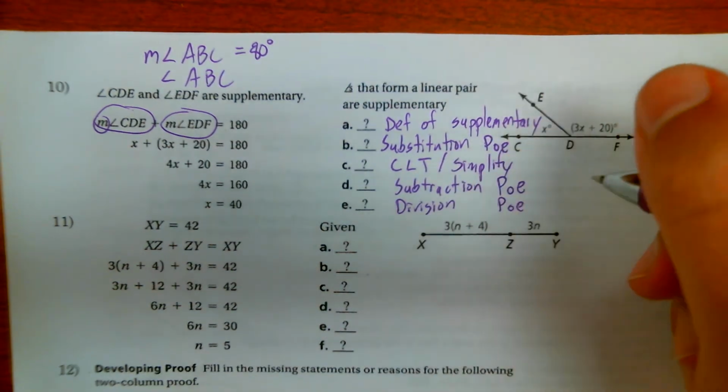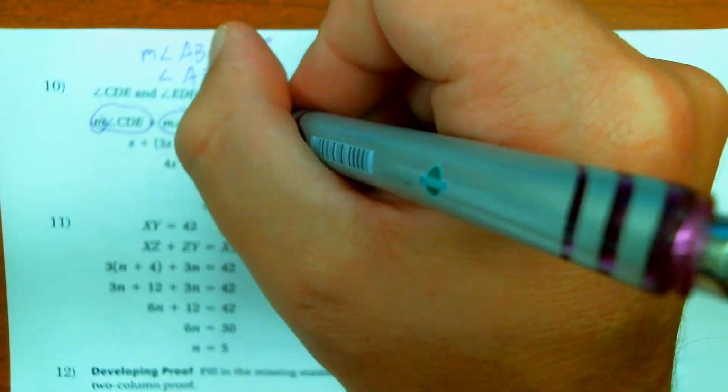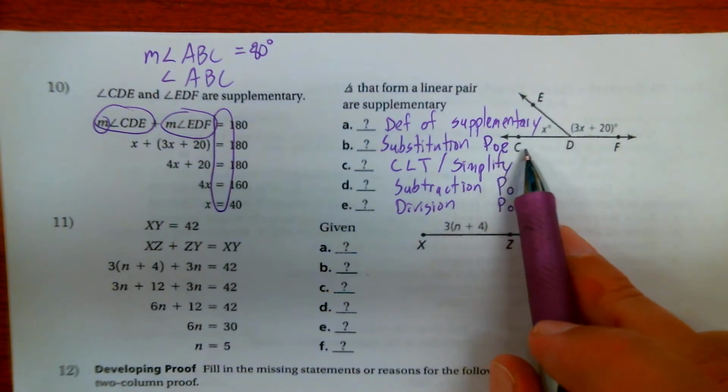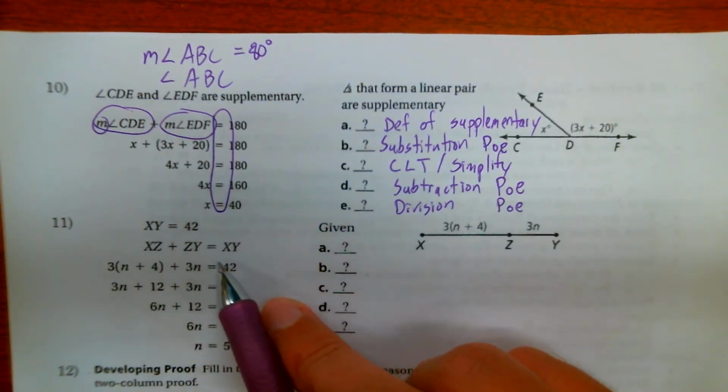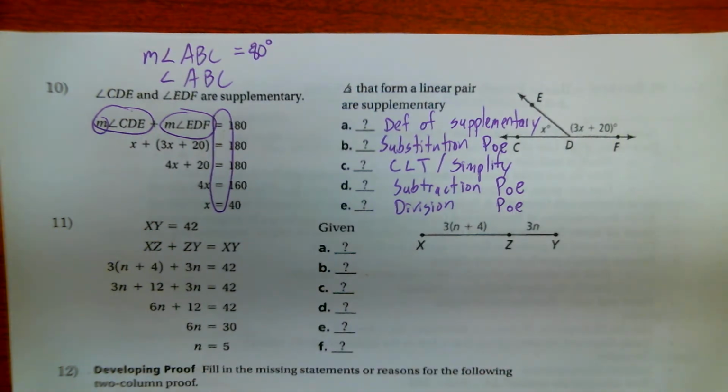Division property of equality. Notice we have equal signs everywhere, so all of our properties are going to be property of equality. If we had congruent symbols, it would be property of congruence.